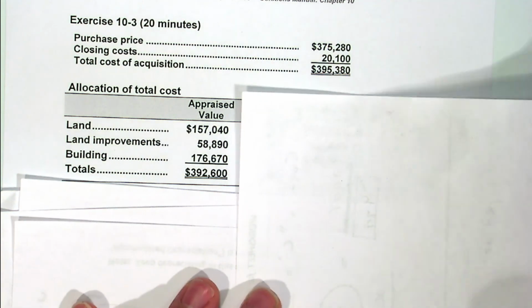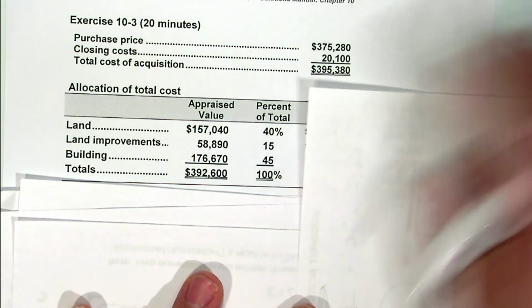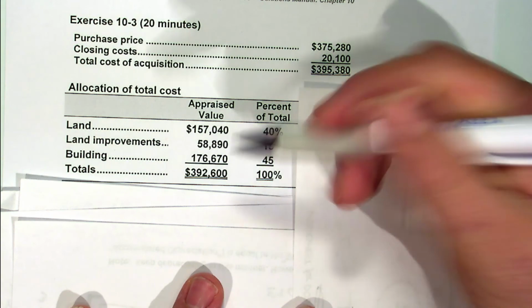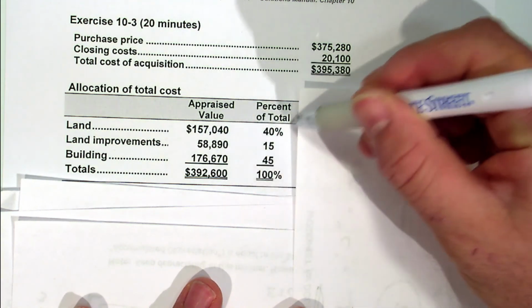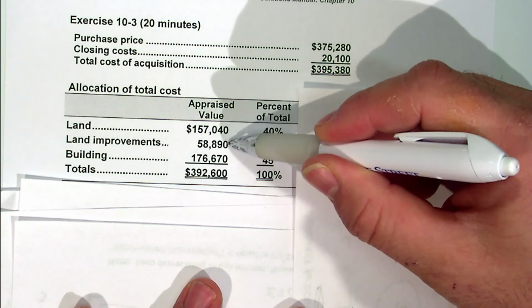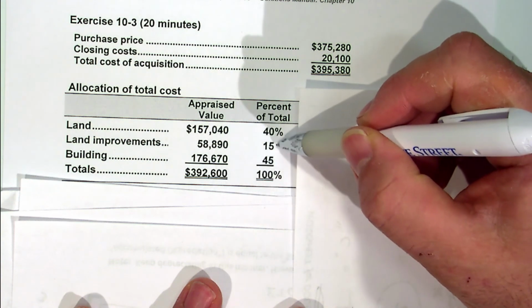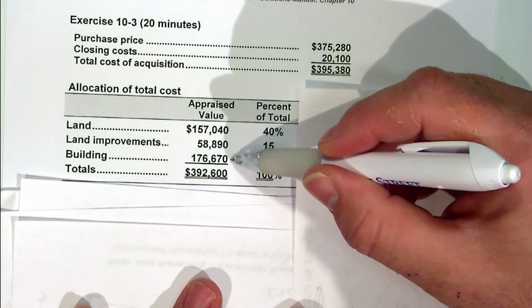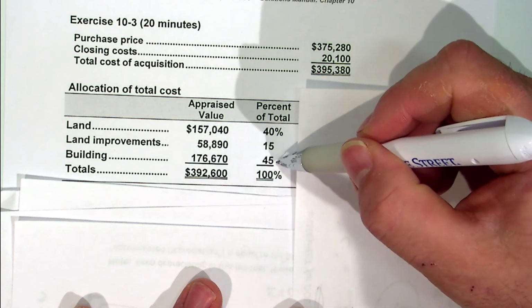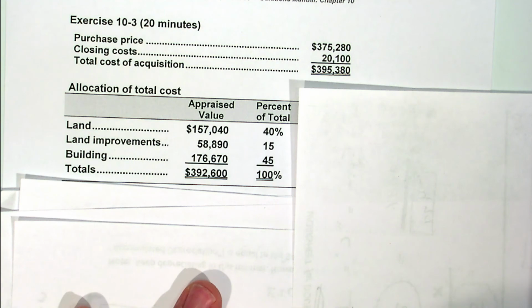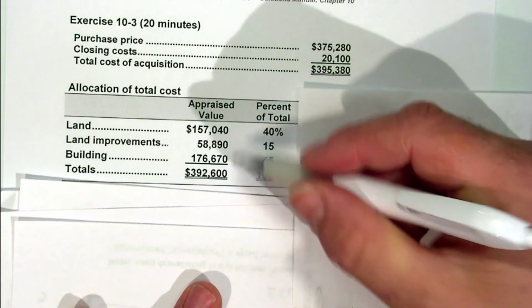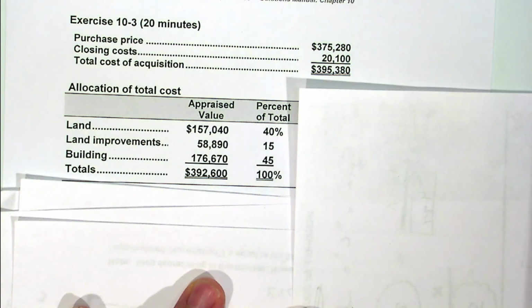So now we're going to figure out the percentage of total. All we're doing is a little allocation here. 157,040 divided by 392,600 equals 40%. 58,890 divided by 392,600 equals 15%. 176,670 divided by 392,600 equals 45%. And of course, those need to add up to 100%, right? They gave us pretty clean numbers, so we didn't have to round or anything.